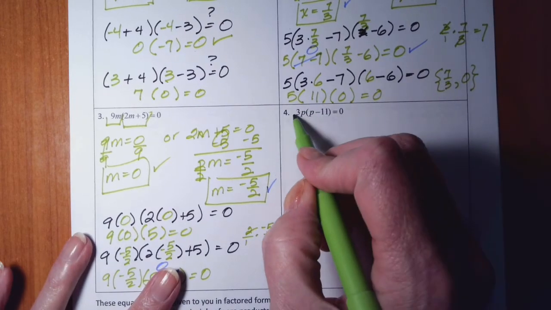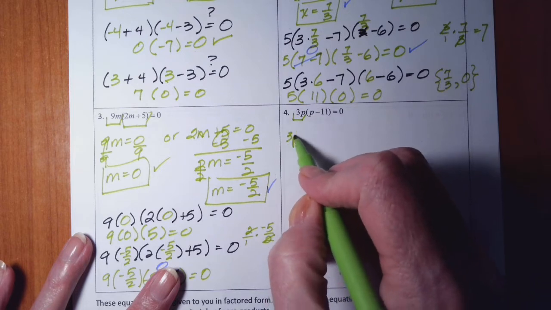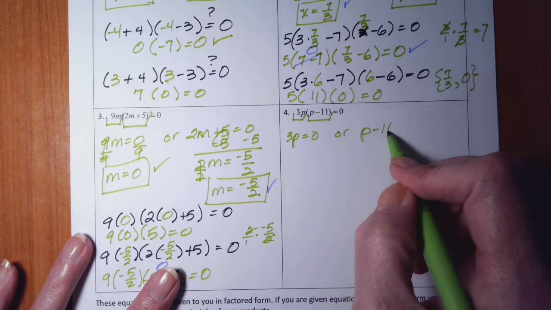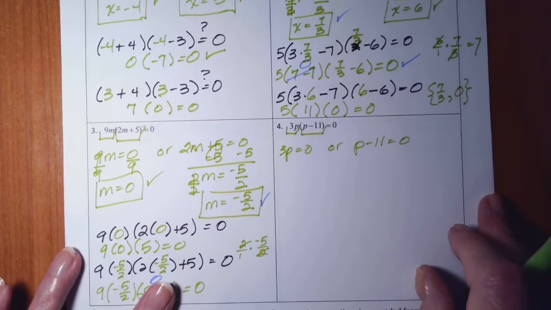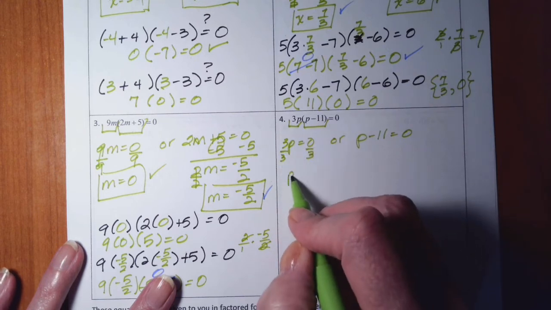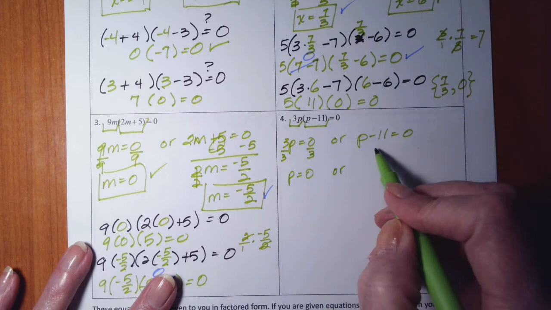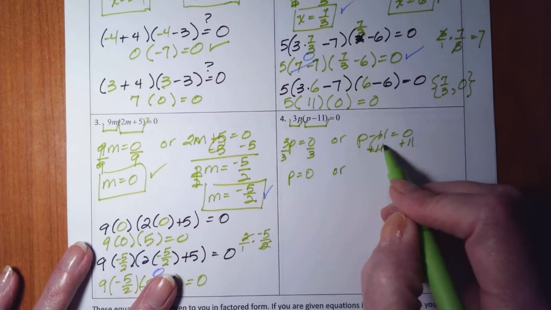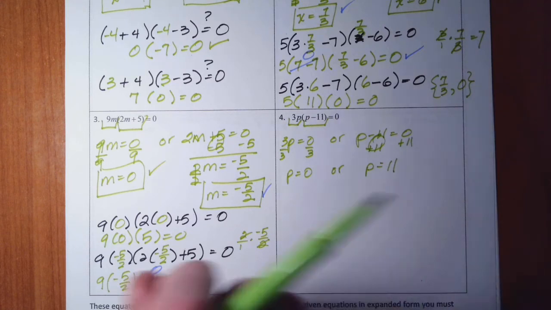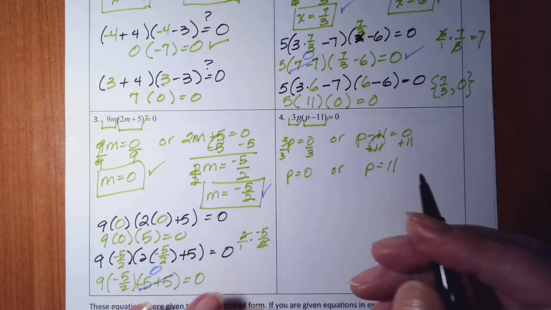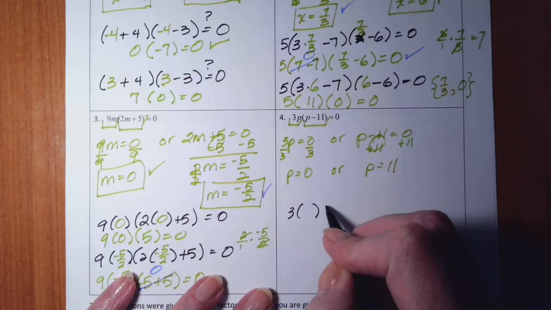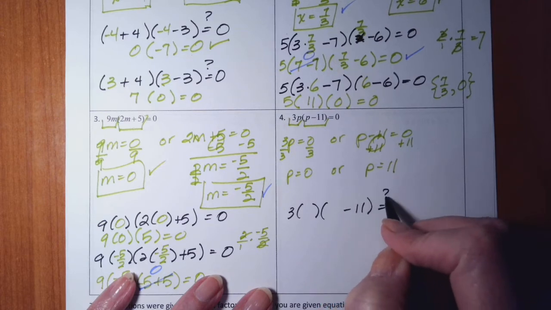Okay, so 3p is equal to 0, or p minus 11 is equal to 0. Oh, it's dark on that side. Divide by 3 here, and I get that p is 0. Add 11 to both sides here, and I get p is 11. Okay, so now I have to check both of these. So I want to know if 3 times something minus 11 is equal to 0.